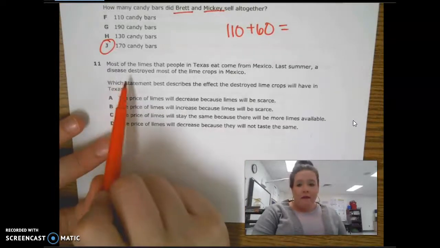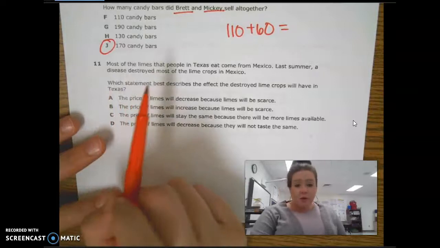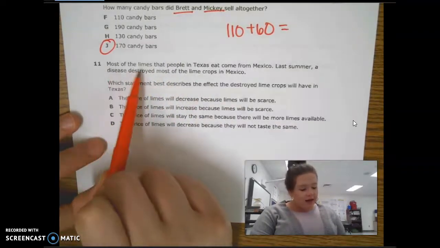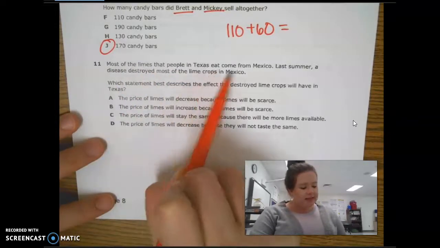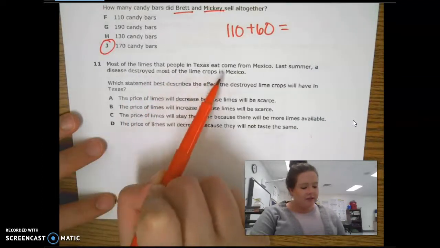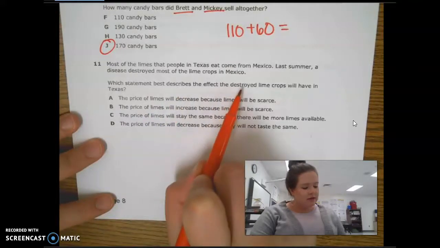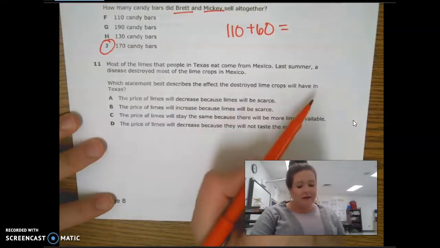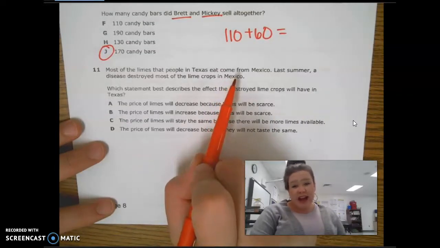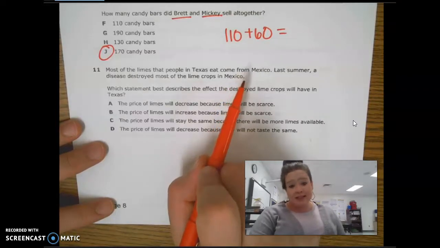Okay, now we're moving on to the financial literacy type question. So what happens when supply and demand, spending and saving? Most of the limes that people in Texas eat come from Mexico. Last summer, a disease destroyed most of the lime crops in Mexico. Which statement best describes the effect the destroyed lime crops will have in Texas? Well, if you destroyed most of your limes, you're not going to have a lot of them. So what happens when your product goes down, but your demand stays up?